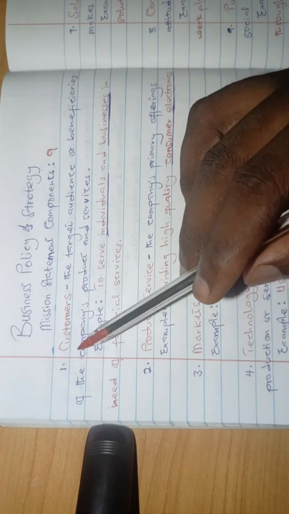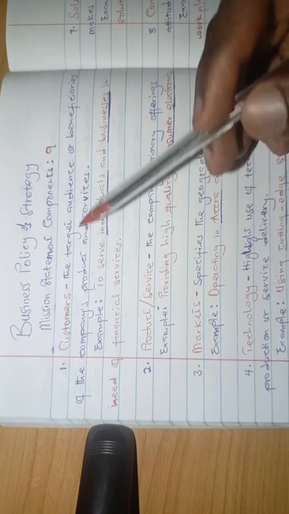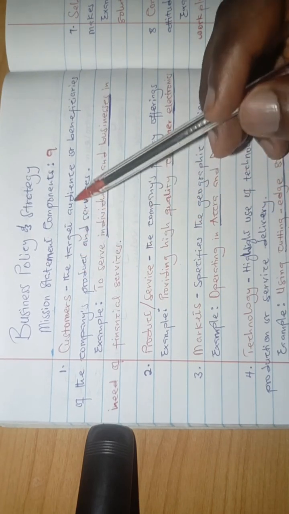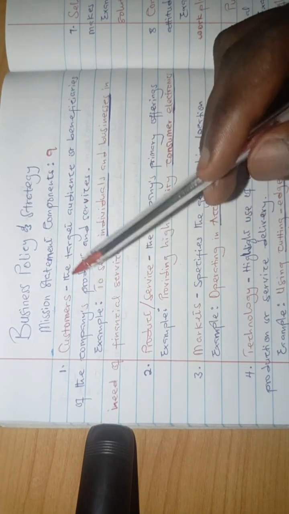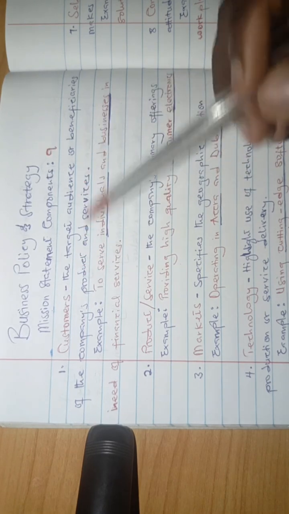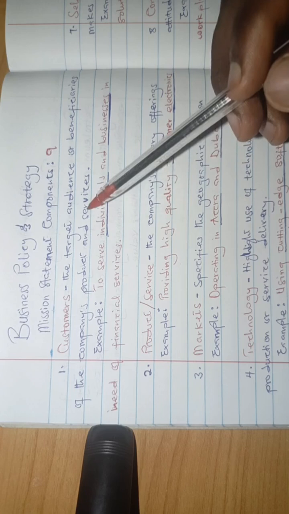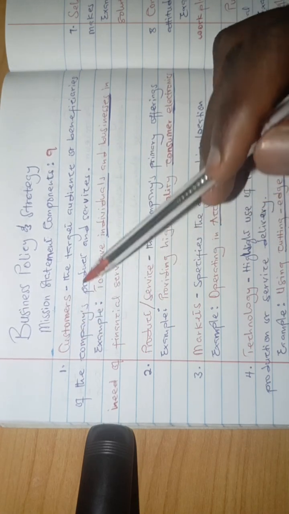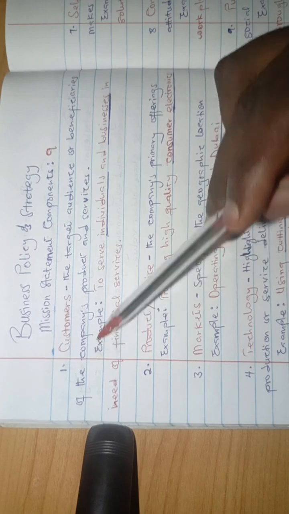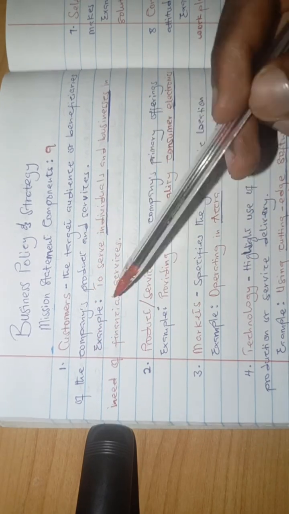So the first one starts with the customers, and the customers, it looks at the target audience. So the definition basically for the customers is that the target audience or beneficiaries of the company's products and services. So when we talk about the customers, it basically looks at the target audience or beneficiaries of the company's products and services.